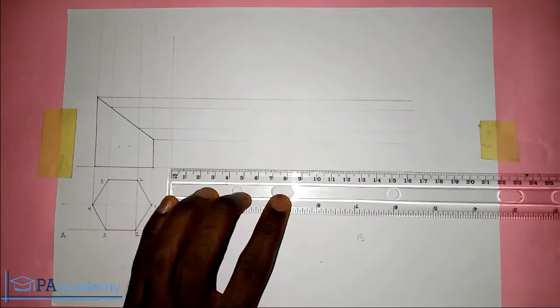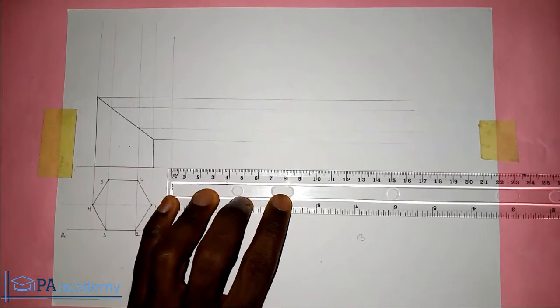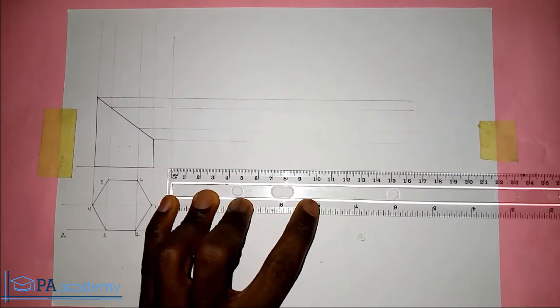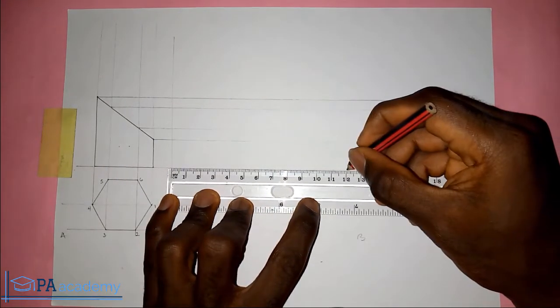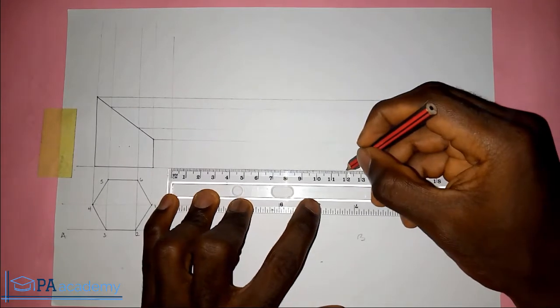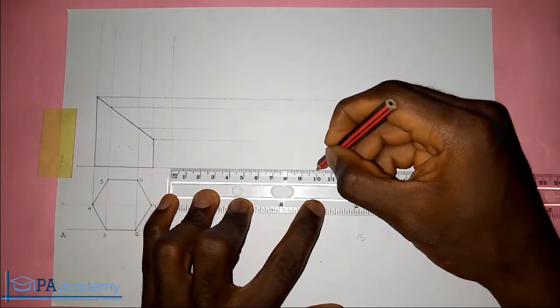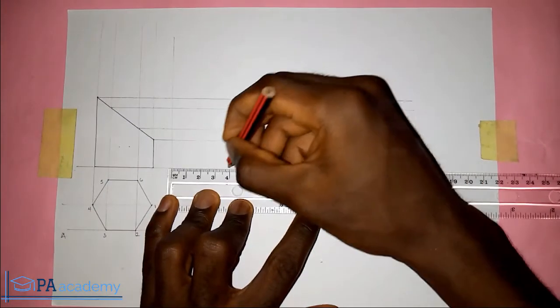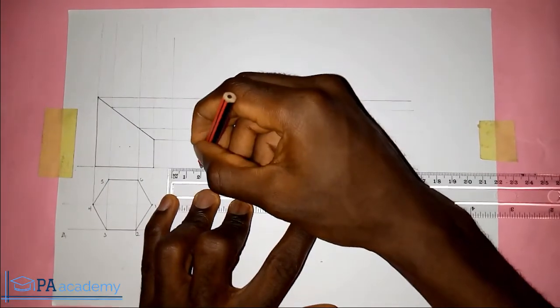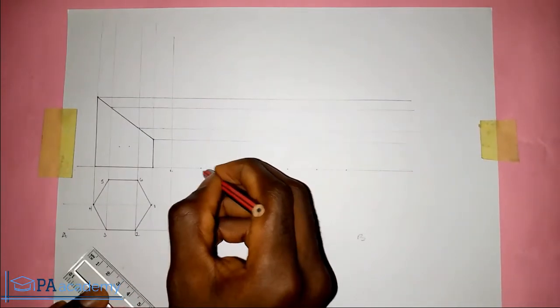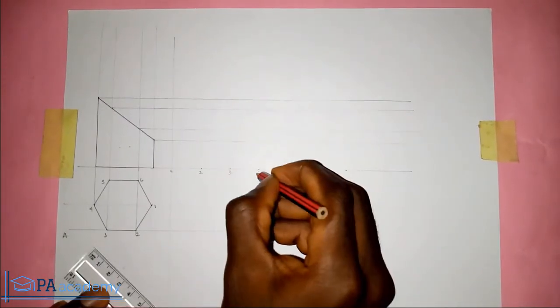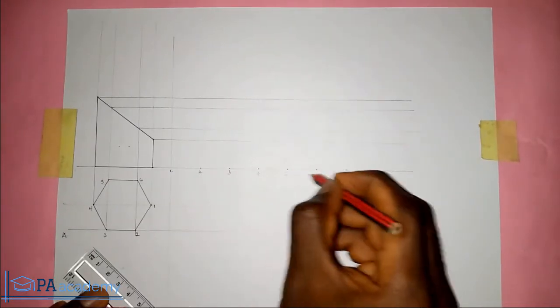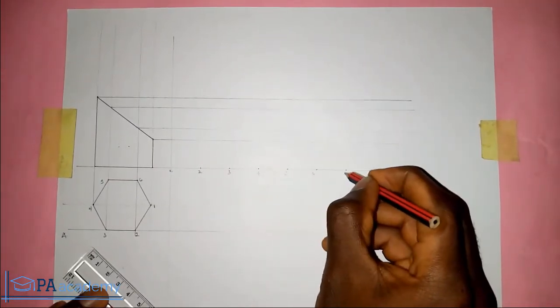So let's measure 12 centimeter and divide it into 6. So this is 12. If you have to divide it into 6, that's 2 centimeter apart. So let's call this point 1, 2, 3, 4, 5, 6, and then back to point 1.